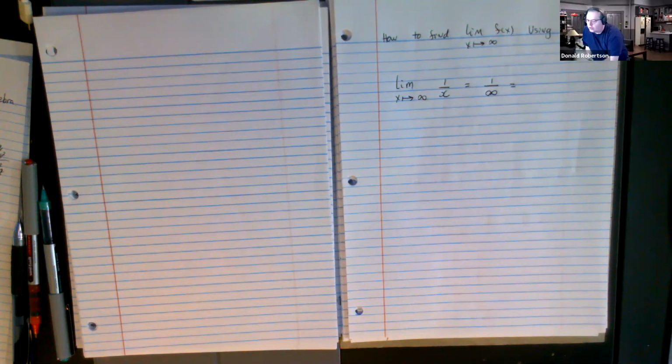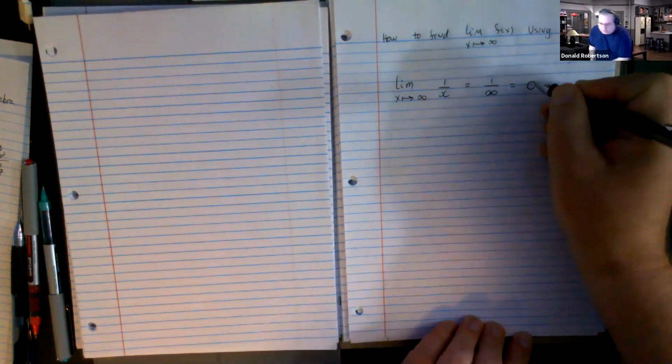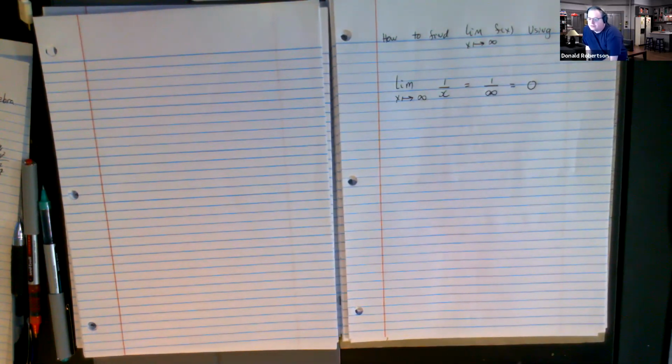Positive infinitesimal, so we'll just call it 0. Technically, it's an infinitesimal, but 0 is good enough. Would you agree that 1 over a huge positive number is 0? 1 over a trillion is darn close to 0, so won't its limit be 0?